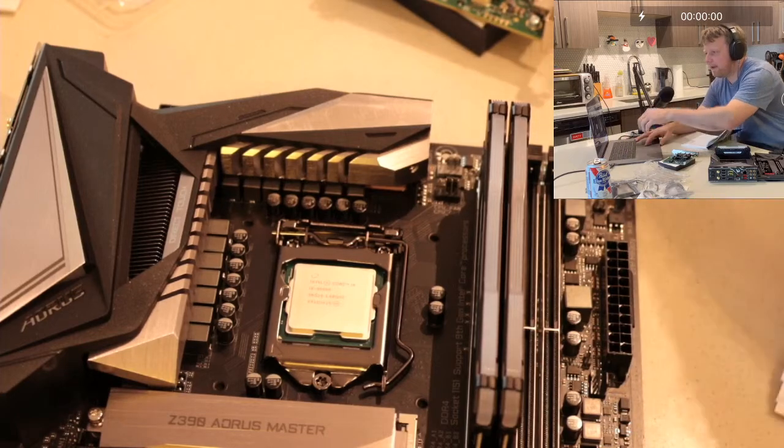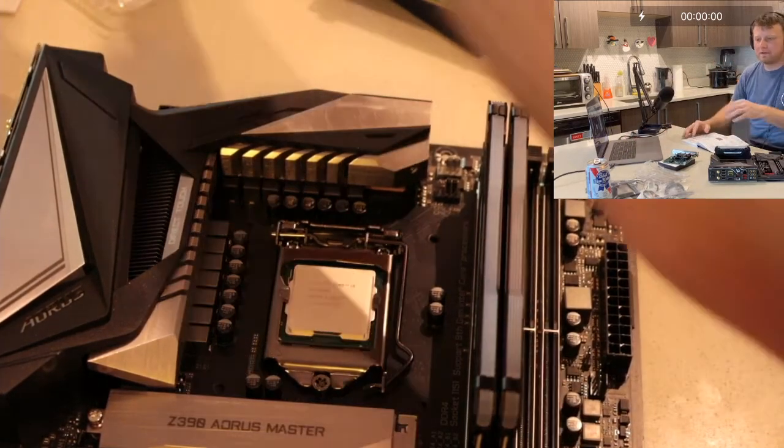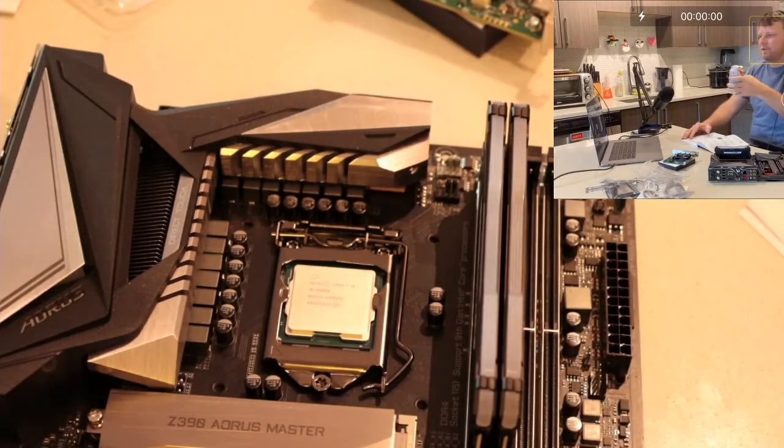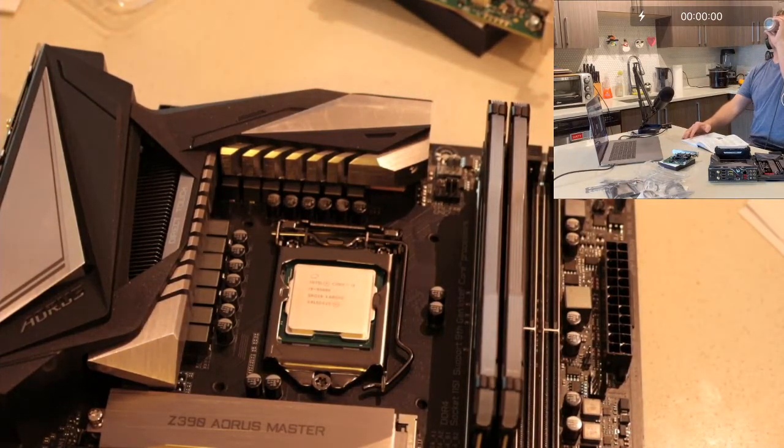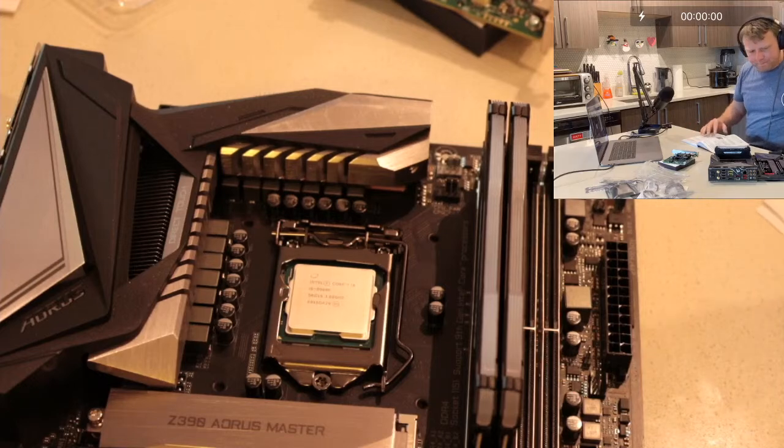I bet my quality's terrible streaming on Zoom and YouTube at the same time. That's all right. Let me grab my graphics card.